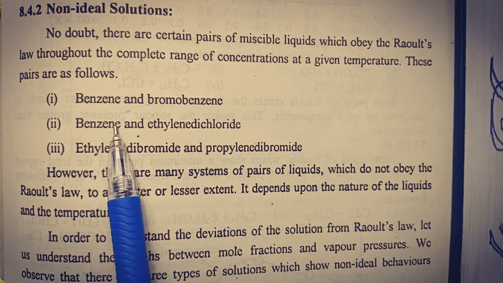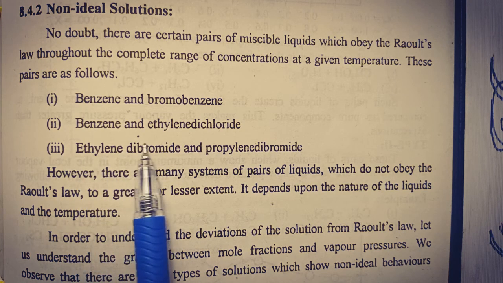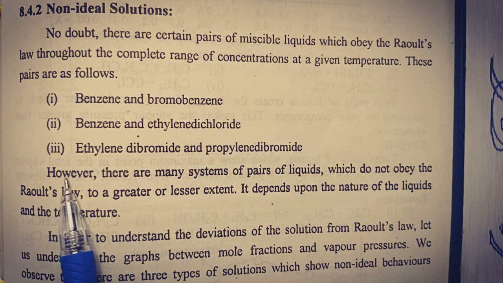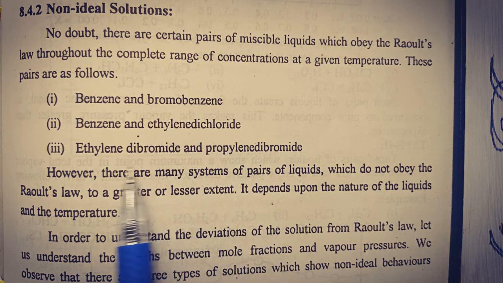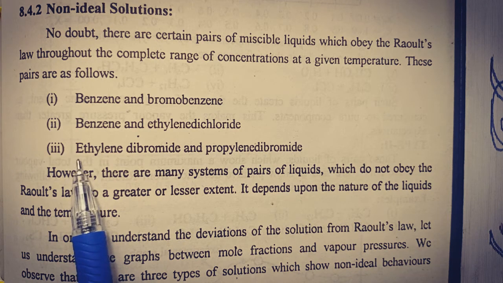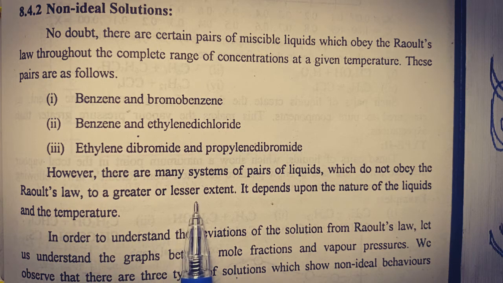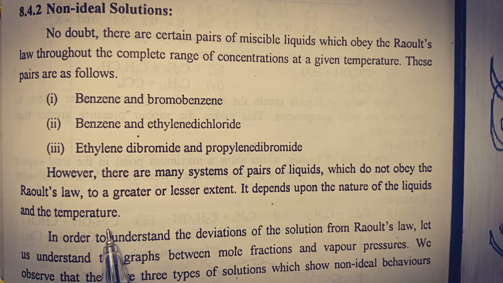These pairs are as follows. The first one is benzene and bromobenzene. The second is benzene and ethylene dichloride. And the third one is ethylene dibromide and propylene dibromide. These are examples of real mixtures which obey Raoult's law and behave ideally. However, there are many systems of pairs of liquids which do not obey Raoult's law, to a greater or lesser extent. It depends on the nature of the liquids and the temperature.